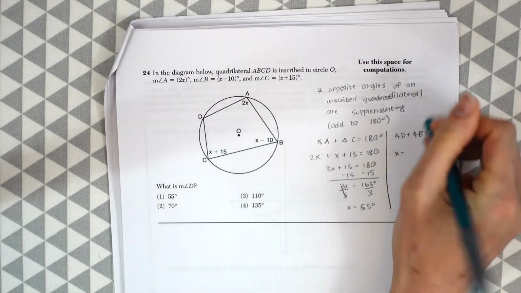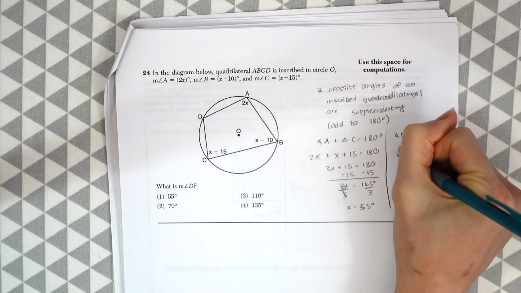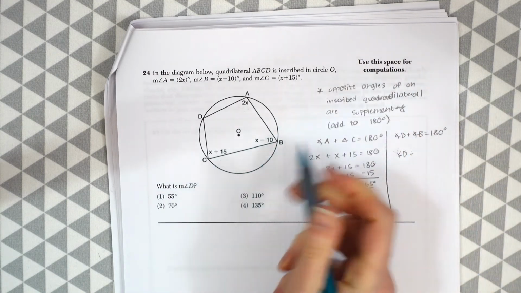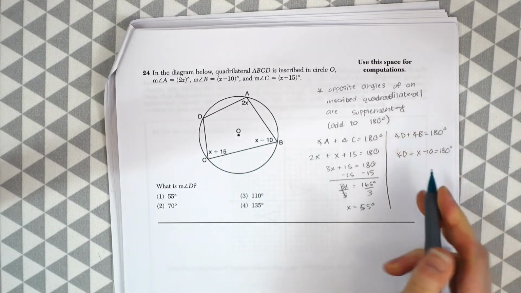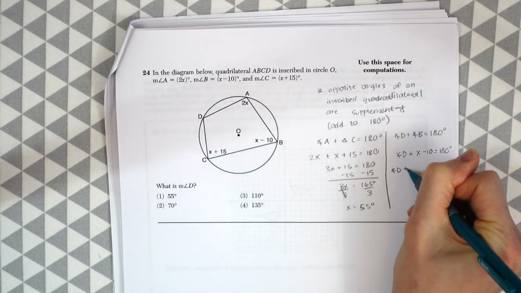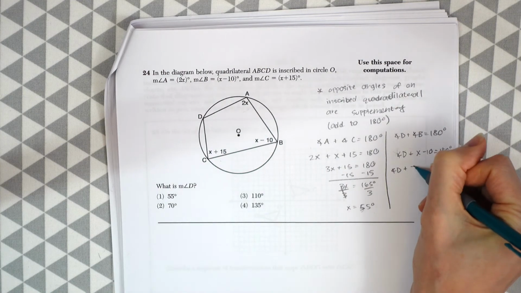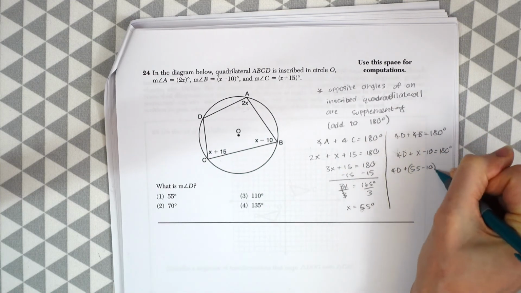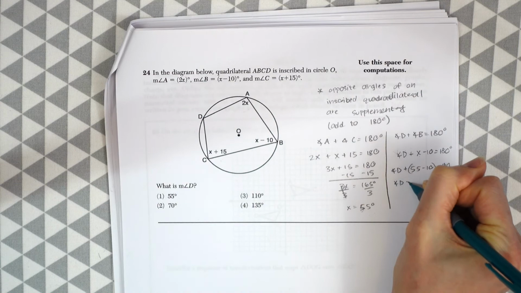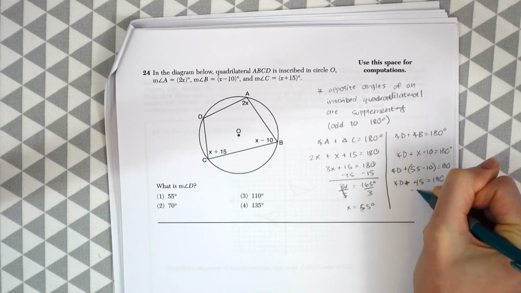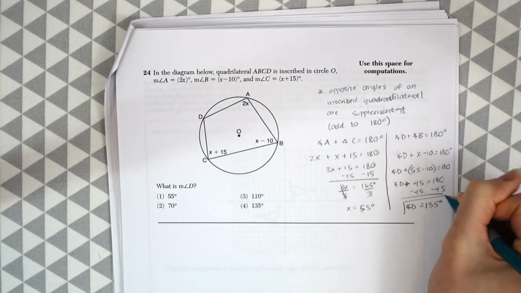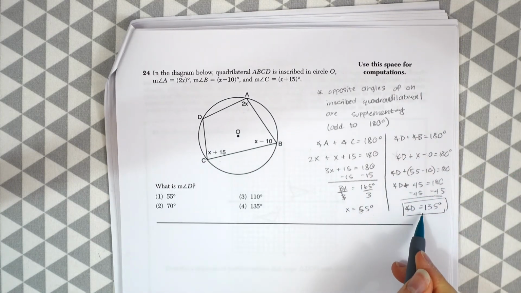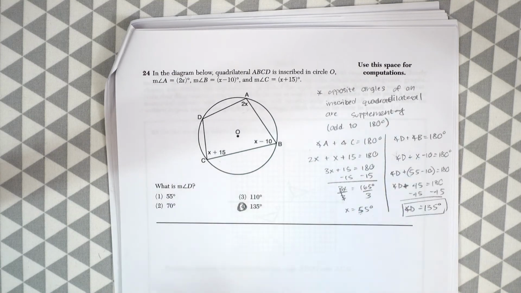So we have angle D, which we don't know what it is yet. So we have angle D plus angle B, which is x minus 10, is equal to 180 degrees. But we know what x is now. We know it's 55 degrees, so we can plug that in. And once we solve for D, we see that it's equal to 135 degrees, choice 4. And that's our answer.